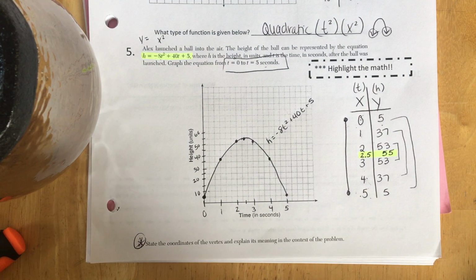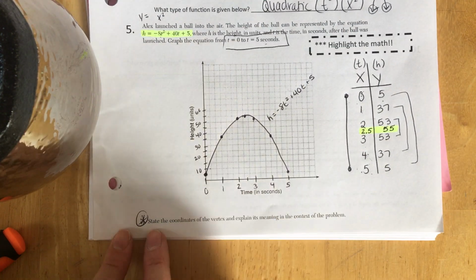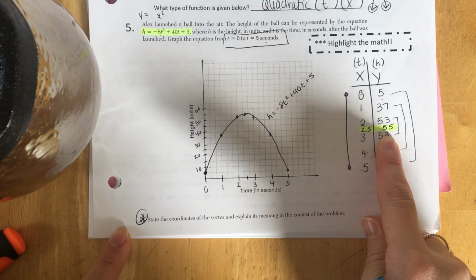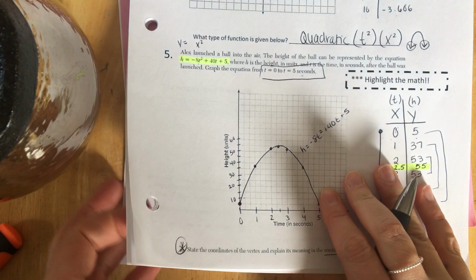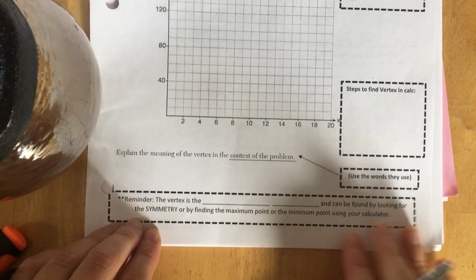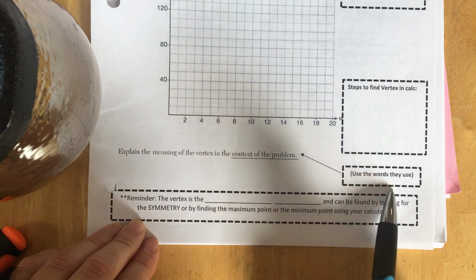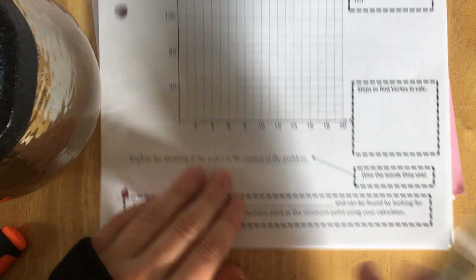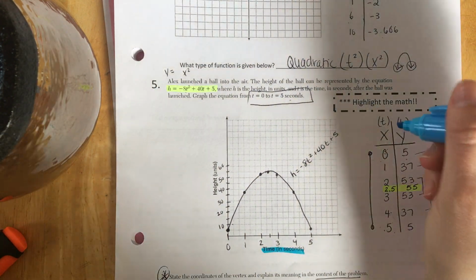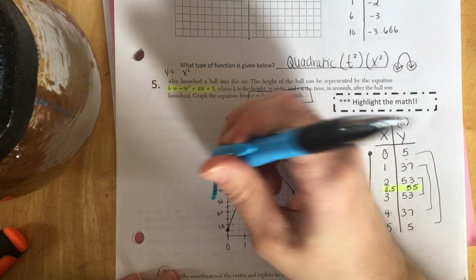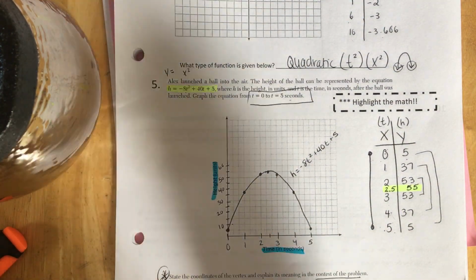And then let's go ahead and answer this question down here. It says, state the coordinates of the vertex, which we have highlighted in yellow here, and explain the meaning in the context of the problem. Now remember, we just did this a couple days ago, where it says the context of the problem, so this was question 2, use the words they use. So we have to look at the words that they used. They used time in seconds for your X value or your T value, and they used height in units for your Y or your H value.